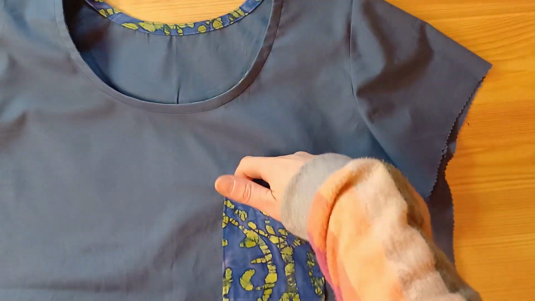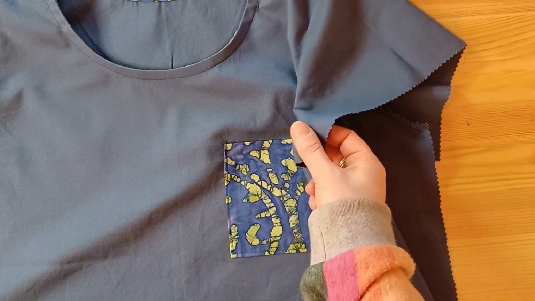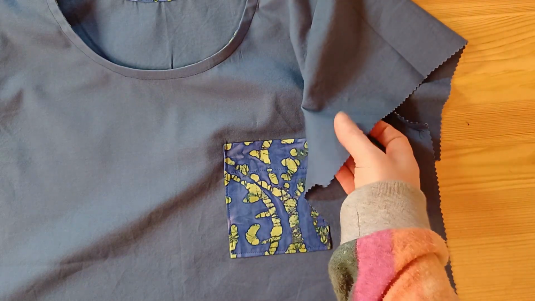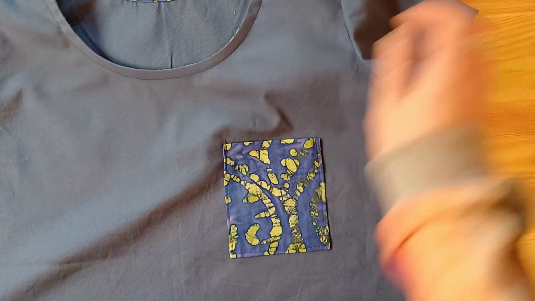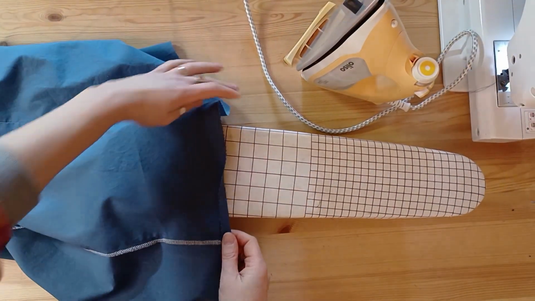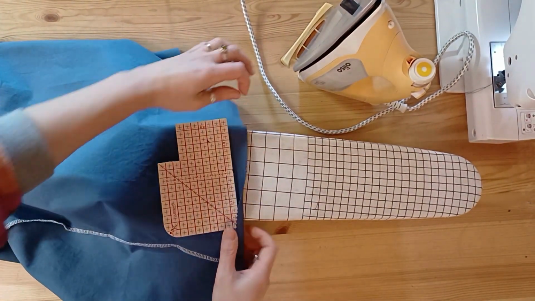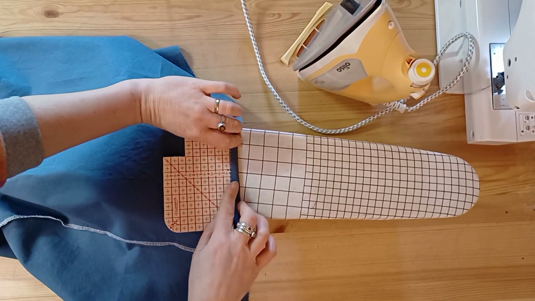Broadcloth also makes great patch pockets. In this case, I've used a batik, but you could have just as easily made a really neat broadcloth pocket because it presses so well. When you're hemming broadcloth, you'll get a really nice press, so make sure you press up your hems before you sew them and pin them.